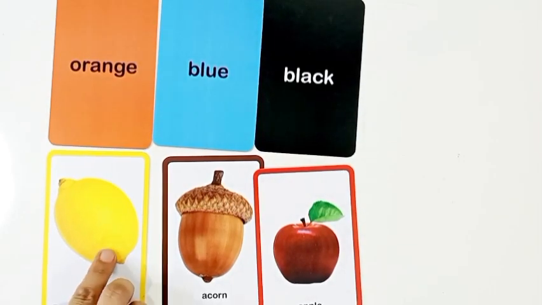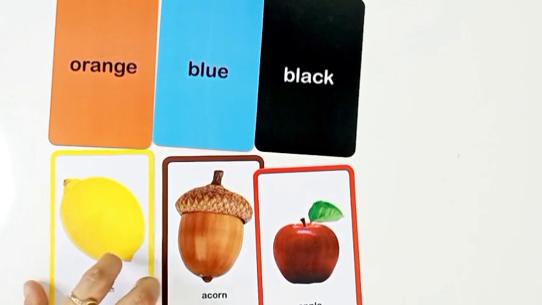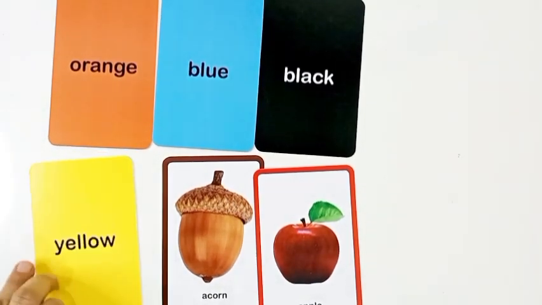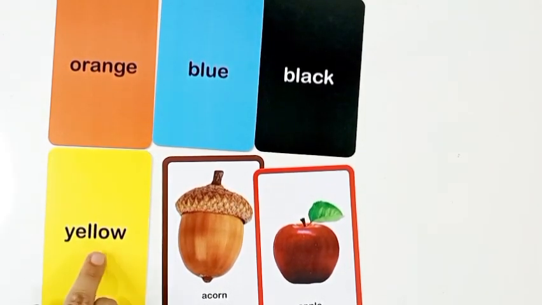This is yellow color. Yellow color is lemon. L-E-M-O-N, lemon. Lemon color is yellow color. Y for yellow. Y-E-L-L-O-W, yellow.